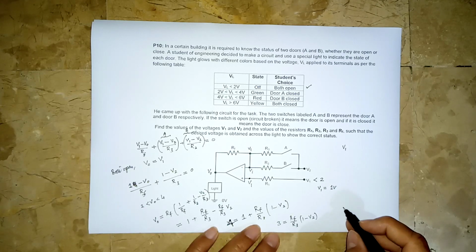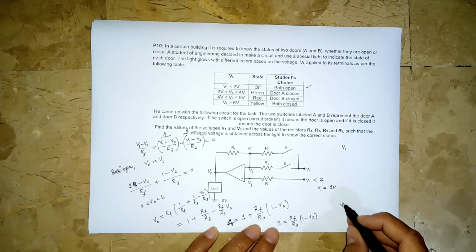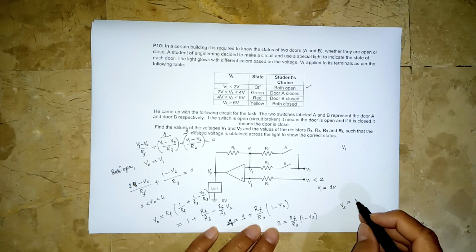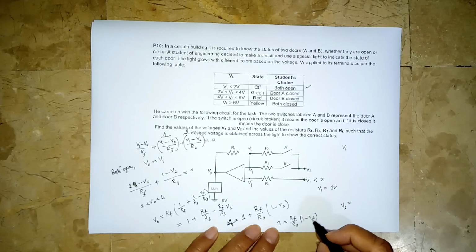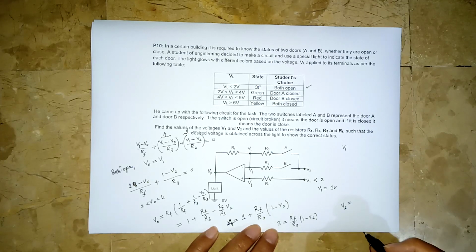So let us say V2 is equal to 2 volts. Obviously, we cannot choose V2 equal to 1 volt, because 1 minus 1 is going to be 0. And in having 0 here, we cannot get it equal to 3.